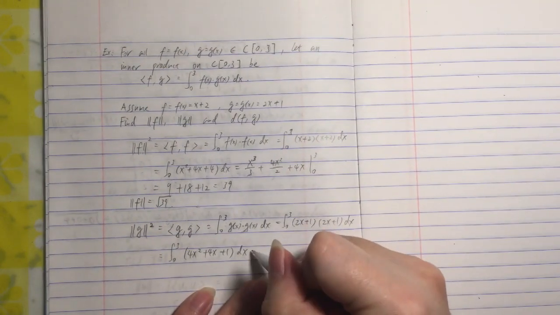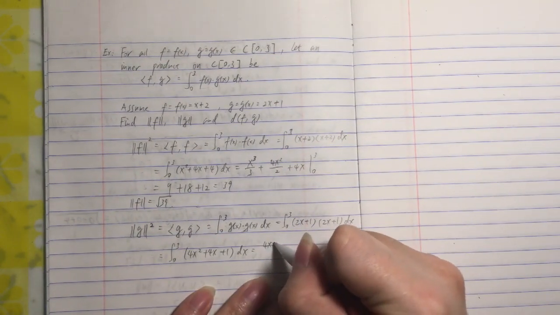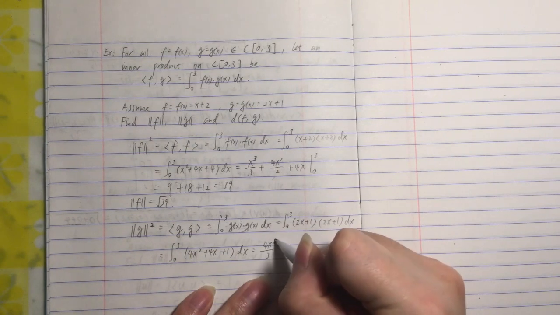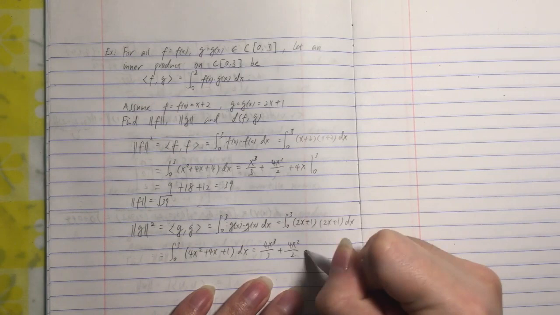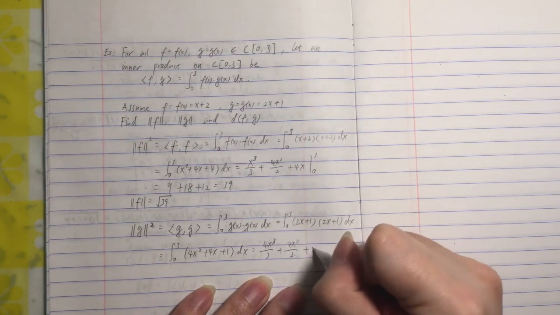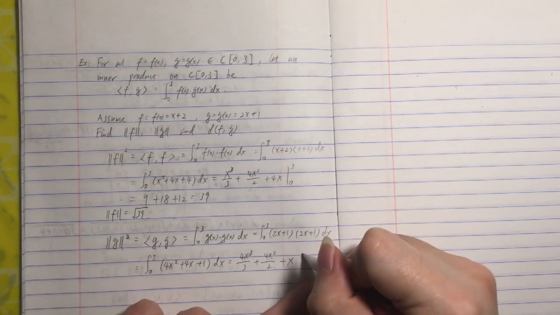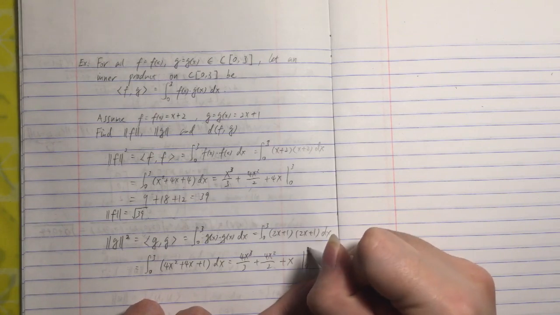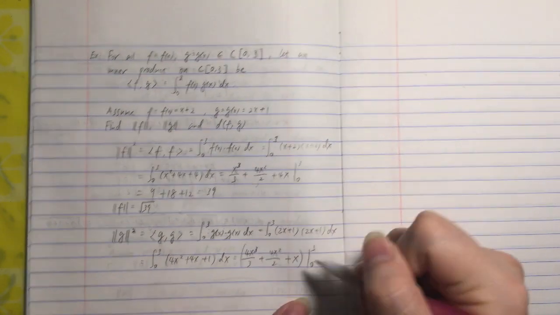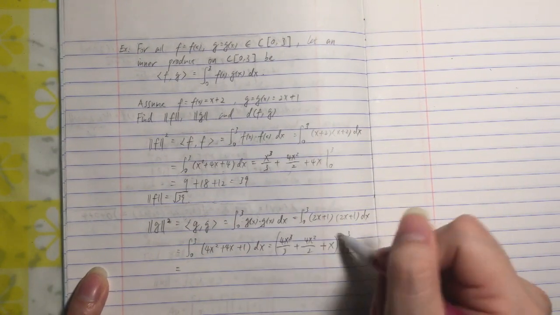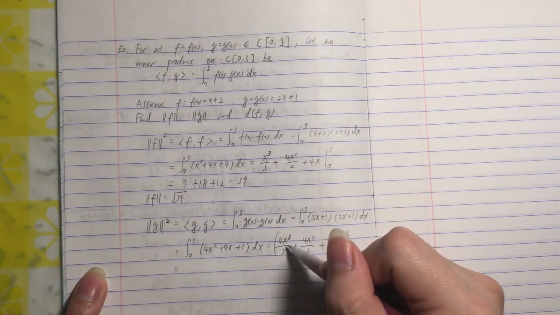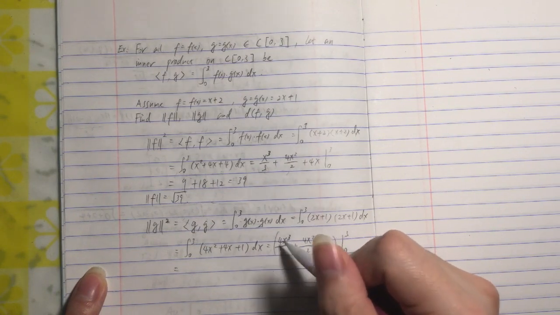Then take the antiderivative. I get 4x cubed over 3 plus 4x squared over 2 plus x, evaluated from 0 to 3. If I plug in 3, 3 cubed is 27. 27 over 3 is 9. 9 times 4 is 36.